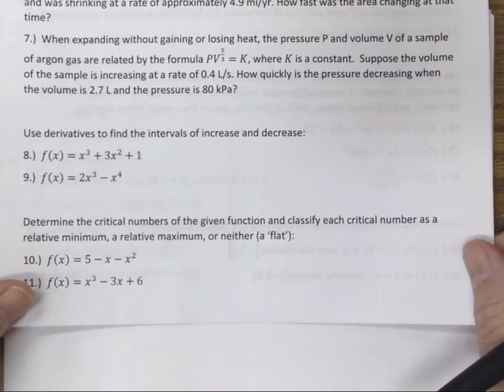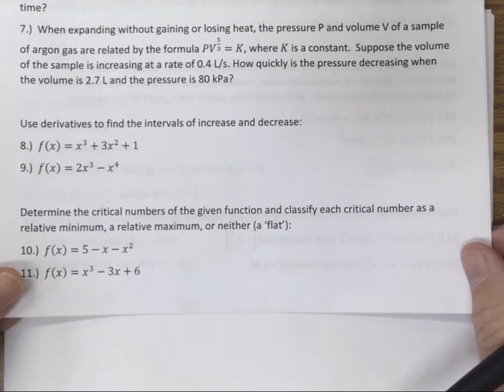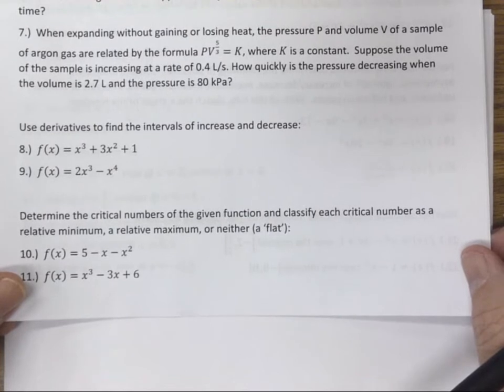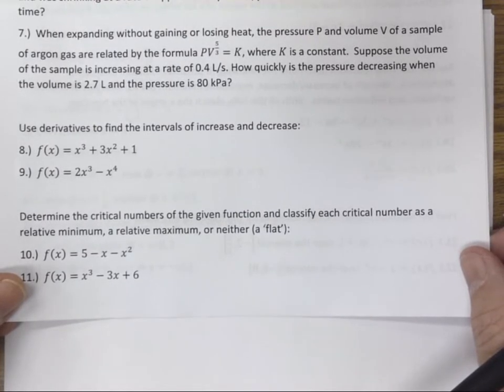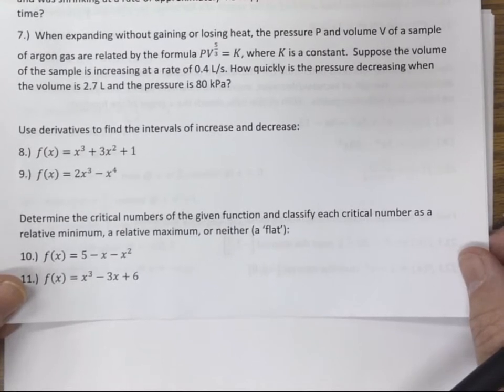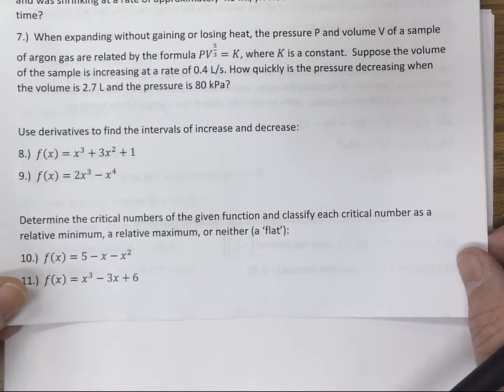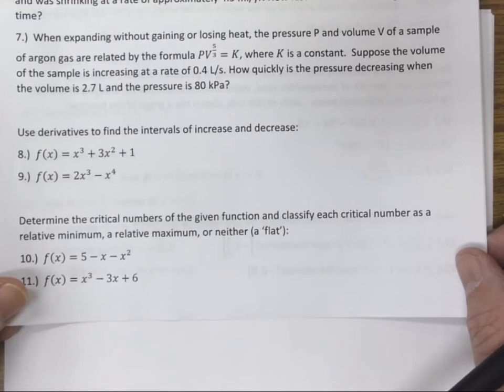Let me just read it. When expanding without gaining or losing heat, the pressure P and volume V of a sample of argon gas are related by the formula PV to the 5/3 equals K, where K is a constant. Suppose the volume of the sample is increasing at a rate of 0.4 liters per second. How quickly is the pressure decreasing when the volume is 2.7 liters and the pressure is 80 kPa?